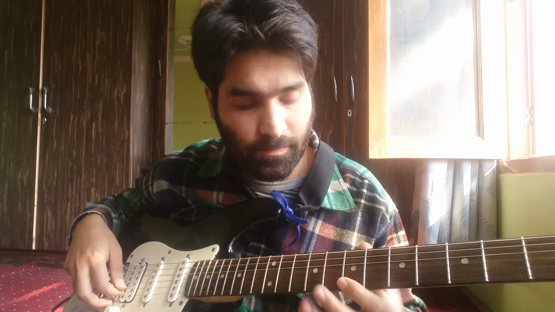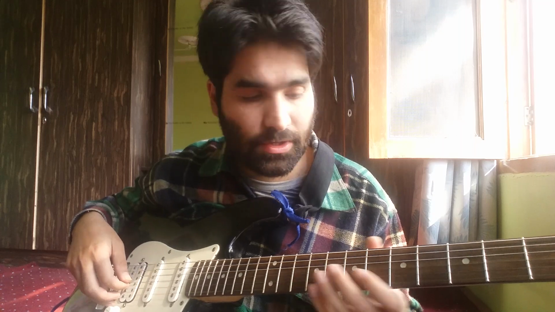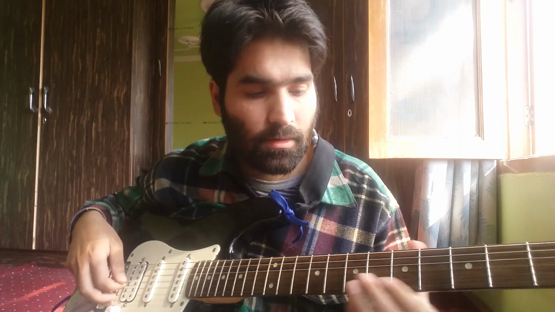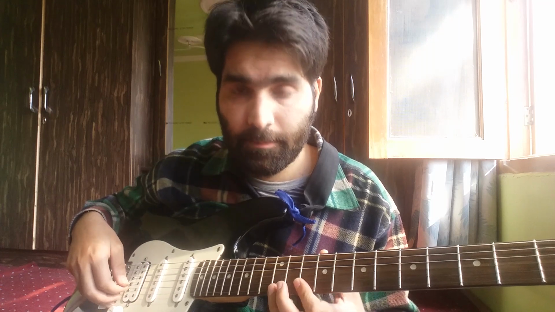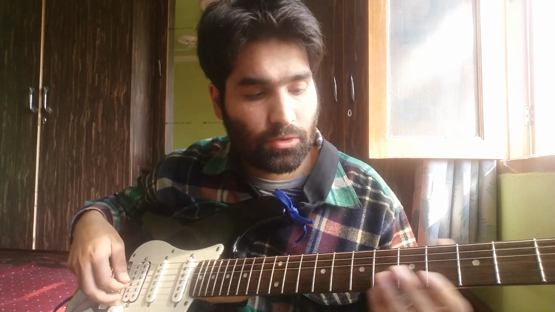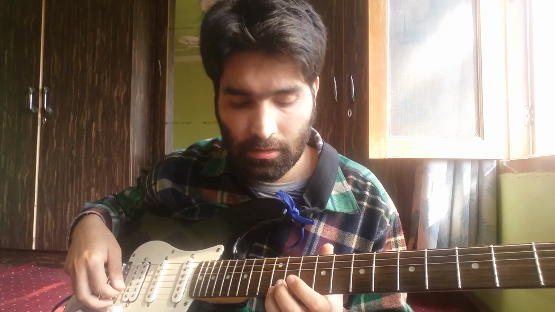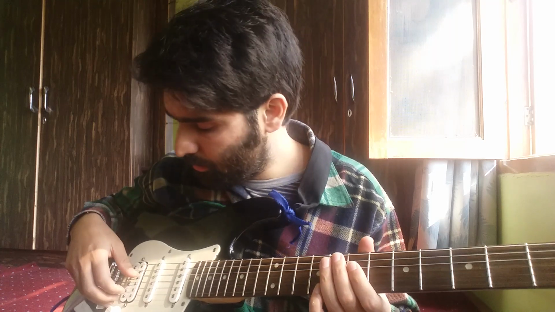And in this position, 7th and 10th fret on the E string, and 7th and 10th fret on the B string, and then 10th and 12th on the B string, and 10th and 12th on the E string. So it's kind of symmetric. It's a box here, a box here, and a box here, and you can go up to the 14th fret of the high E string.